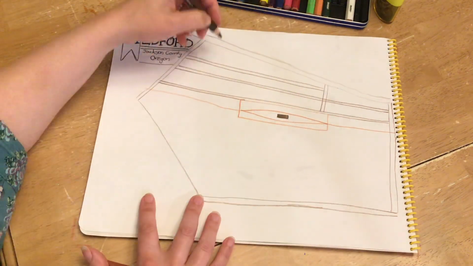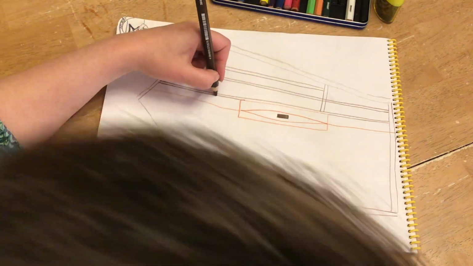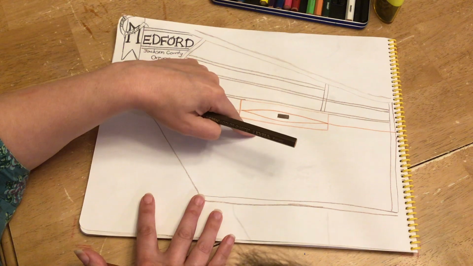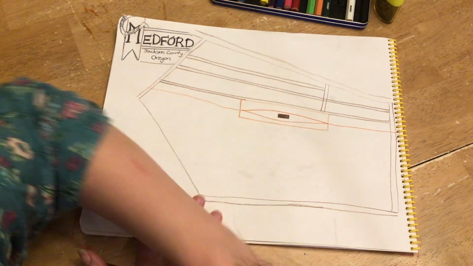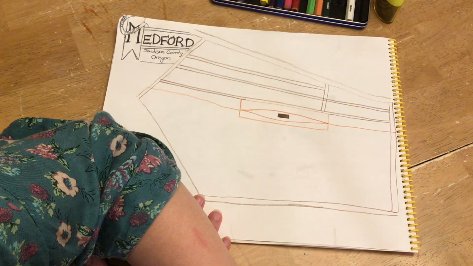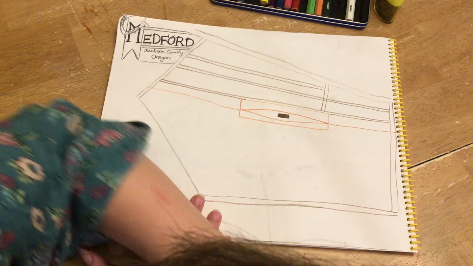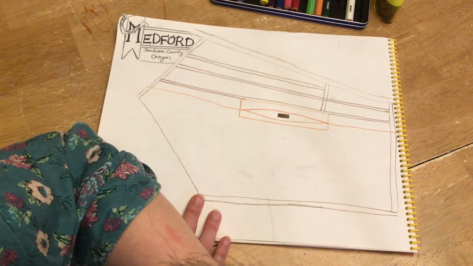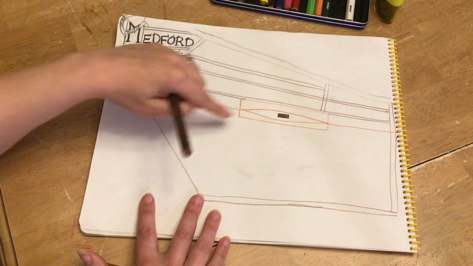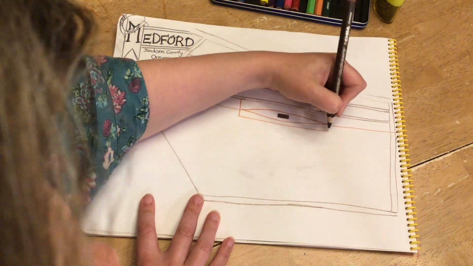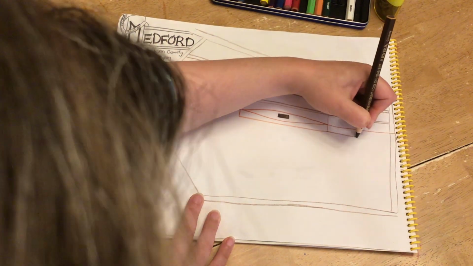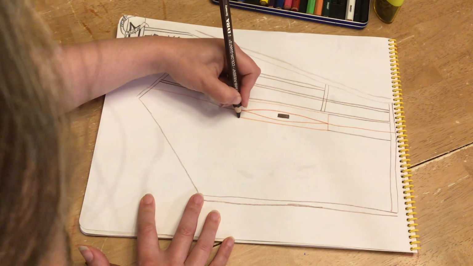Okay. Then below the depot was, let's see, we've got B, C, D Street. What do you think this one was? It was, let's see, actually F Street, and I'll show you where E Street is in a minute. So here comes F Street.